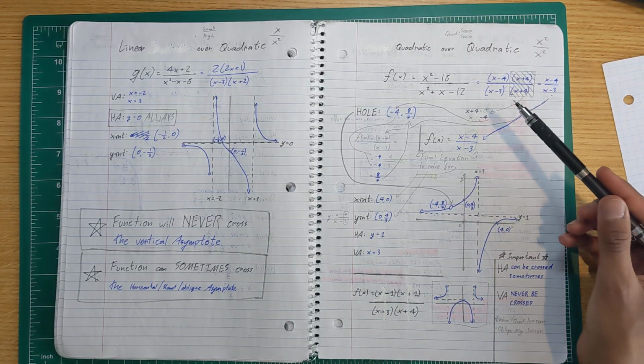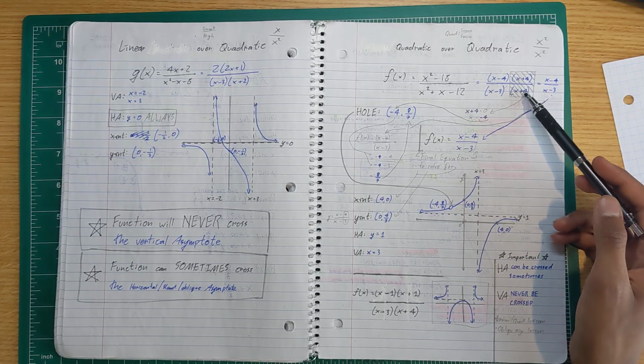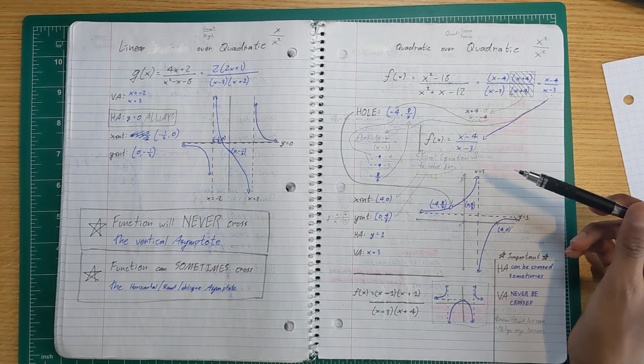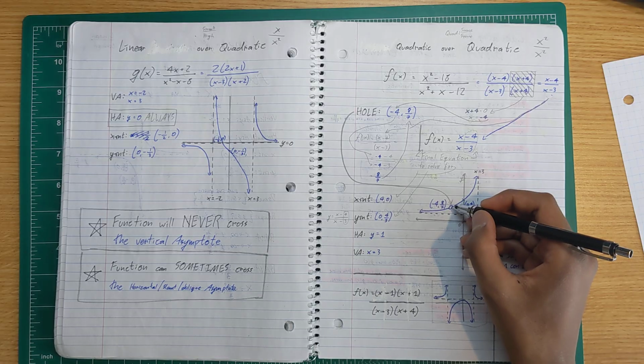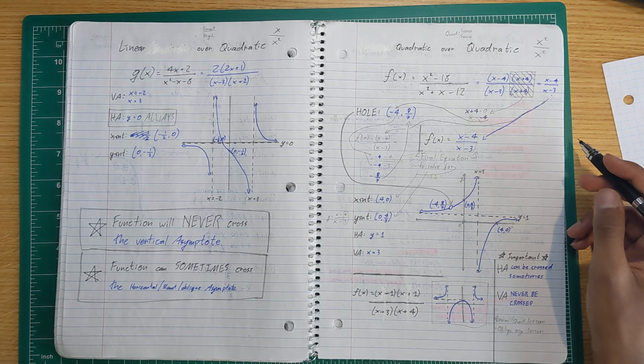If any factors get cancelled out, the solution of x is a hole where nothing exists in that area.